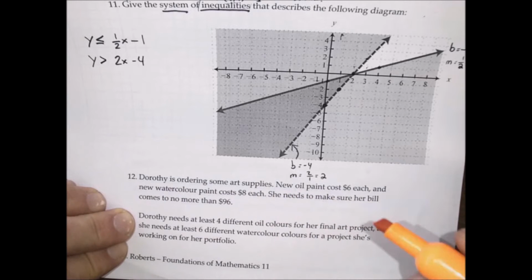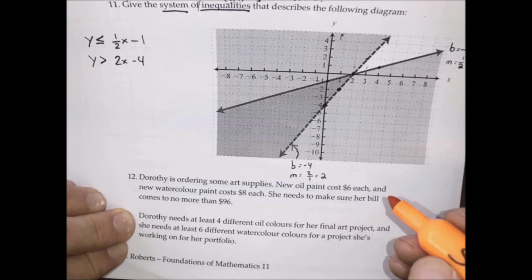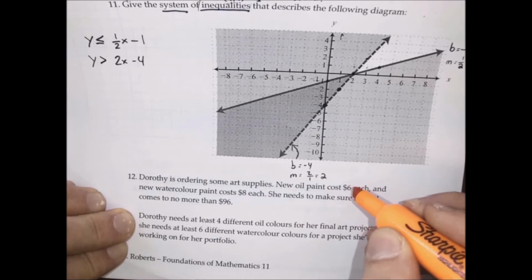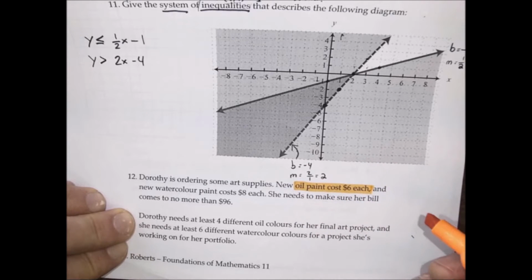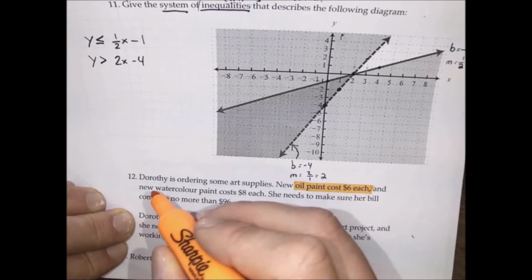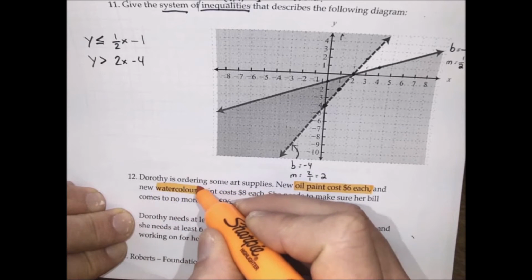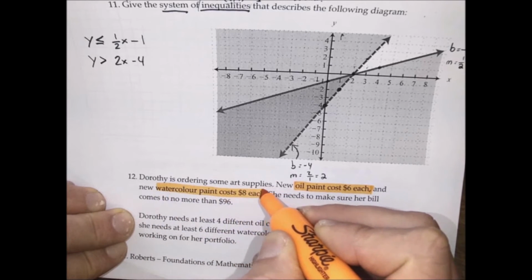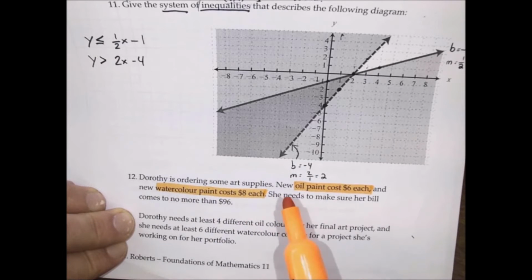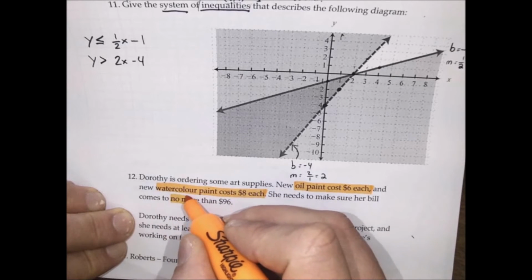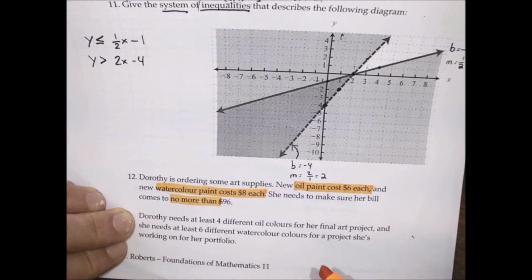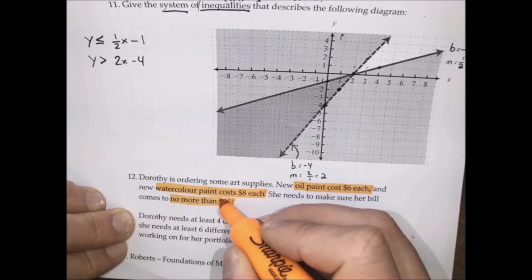New oil paint costs $6 each. So oil paint costs $6 each. And watercolor paints cost $8 each. So that sounds important too. Watercolor paints cost $8 each. All right, and she needs to make sure her bill comes to no more than $96. So no more than, okay, I'm already starting to think about an inequality there. $96.